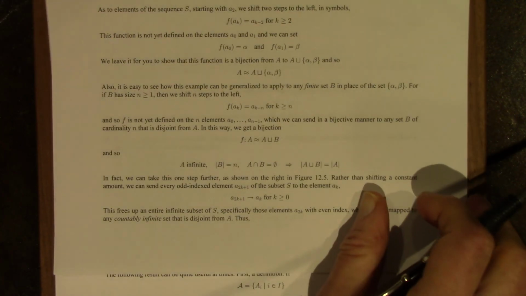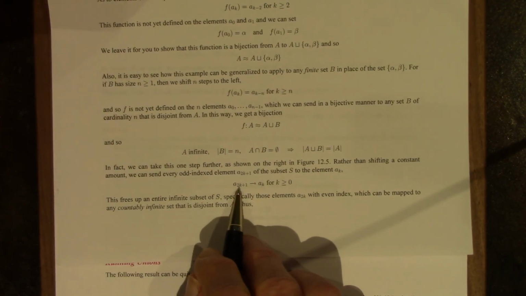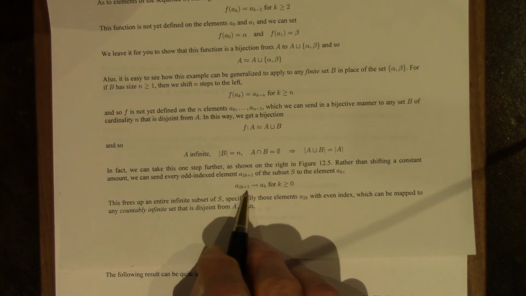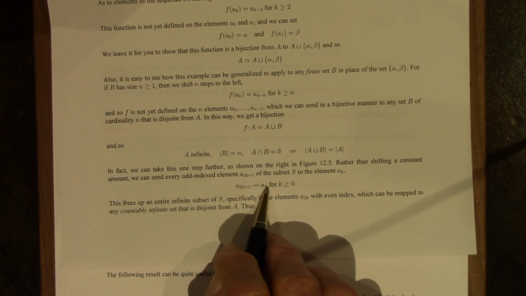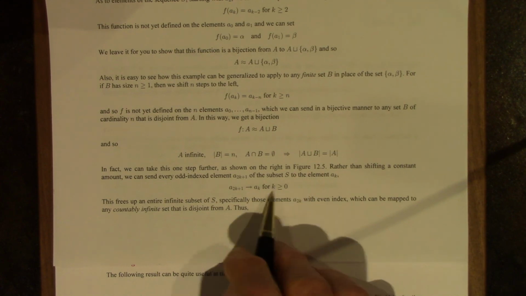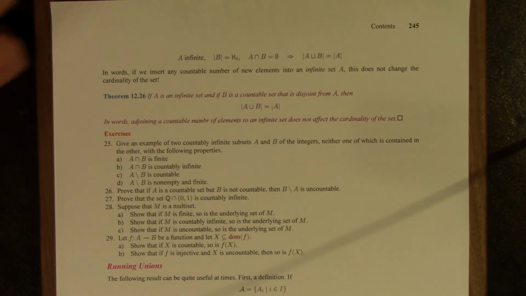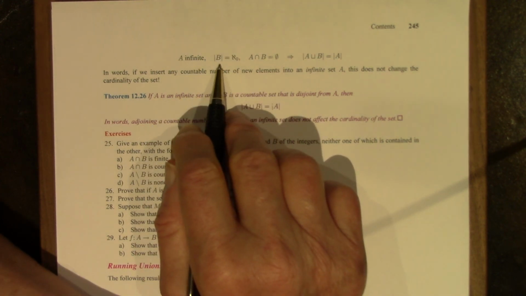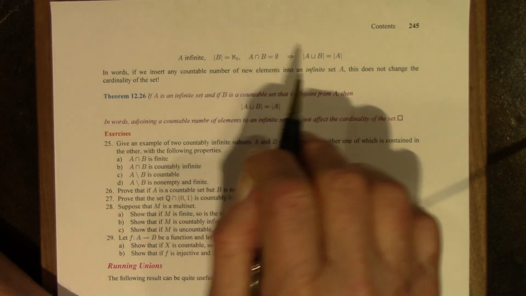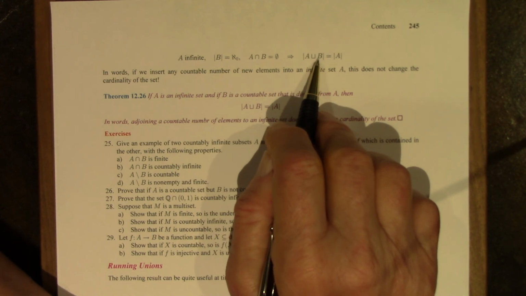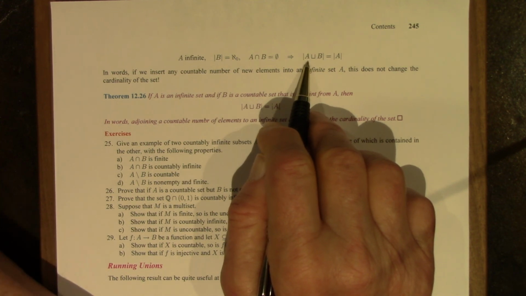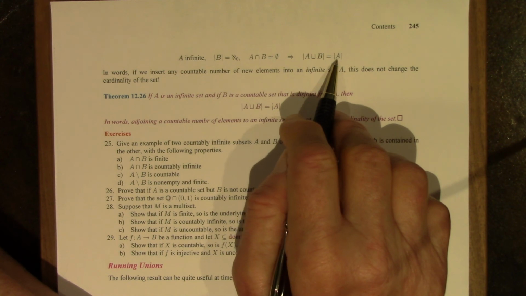So here are the details on that. The odd indexed elements, a sub 2k plus 1, go to a sub k, and this is going to be onto all of S. So what this tells us is that if A is infinite and if B is countably infinite, and A and B are disjoint, even if we toss all the countably infinite elements of B into the set A, bring them into A, we do not increase the cardinality. We don't change the cardinality.